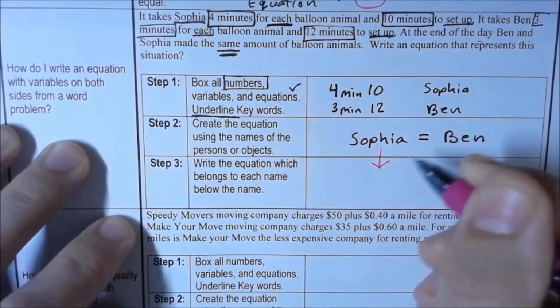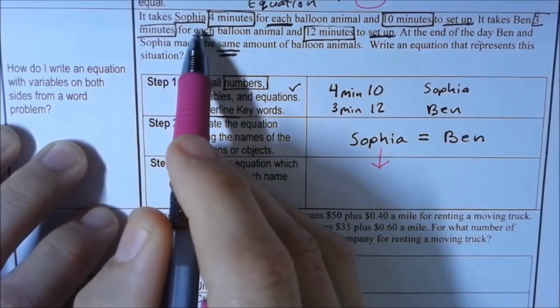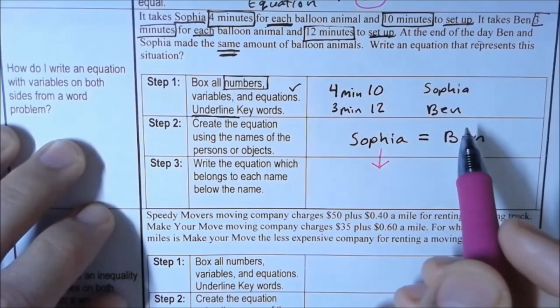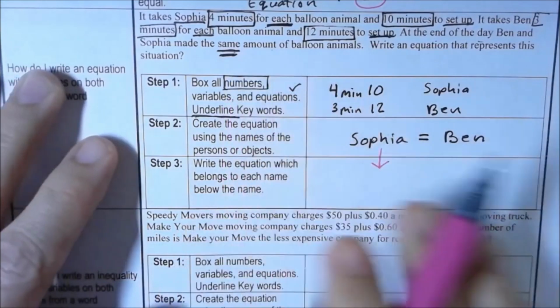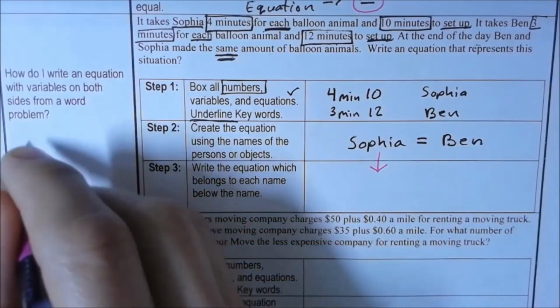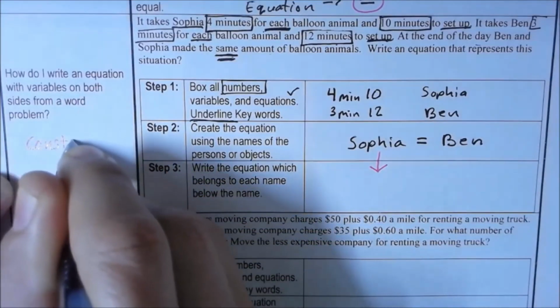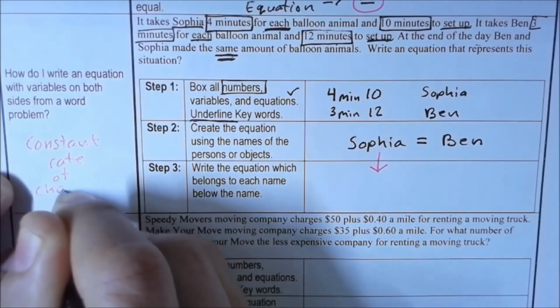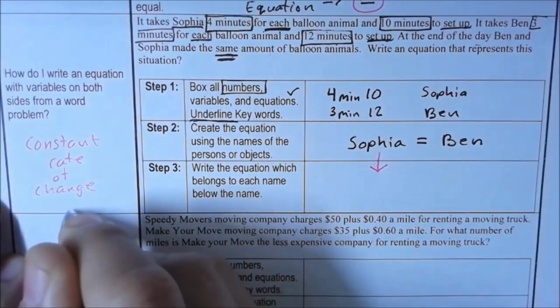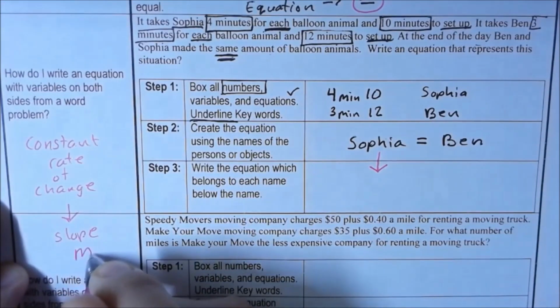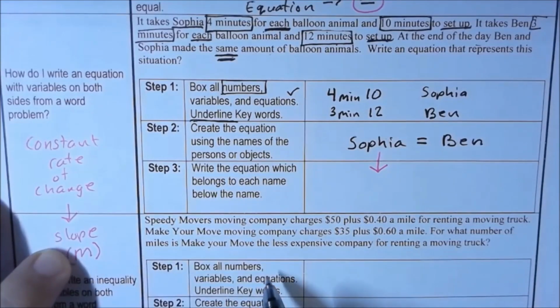So we're going to write Sophia's equation. Now remember it said it takes Sophia 4 minutes for each balloon and 10 minutes to set up. Now we haven't talked about slope yet, but I do want you to know that slope is just the constant rate of change. So remember last year you learned something that was called constant rate of change. Now this year we're going to be calling that slope, and it's going to be represented by the letter m. So anything that we find that's a rate of change, we're going to put an m on top of it.